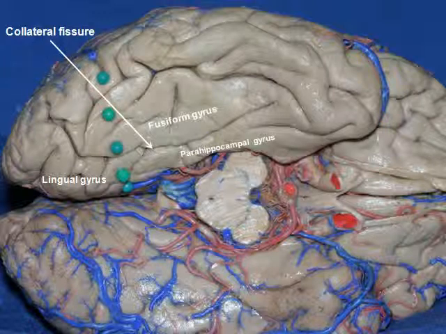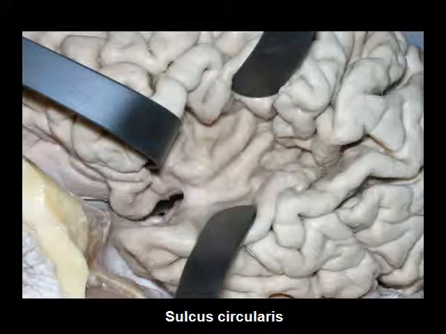The collateral fissure, fissura collateralis, is on the tentorial surface of the hemisphere and extends from near the occipital pole to within a short distance of the temporal pole. Behind, it lies below and lateral to the calcarine fissure, from which it is separated by the lingual gyrus. In front, it is situated between the hippocampal gyrus and the anterior part of the fusiform gyrus. The sulcus circularis, circuminsular fissure, is on the lower and lateral surfaces of the hemisphere. It surrounds the insula and separates it from the frontal, parietal, and temporal lobes.